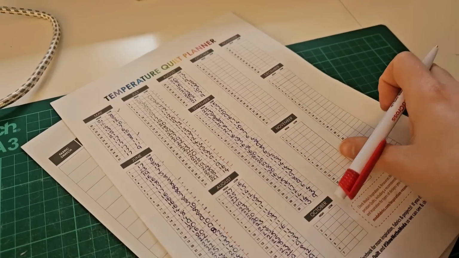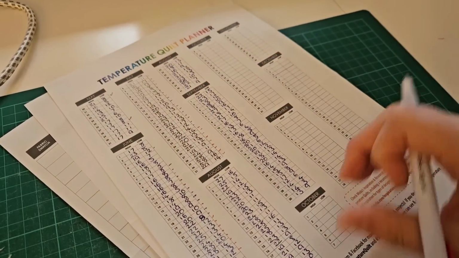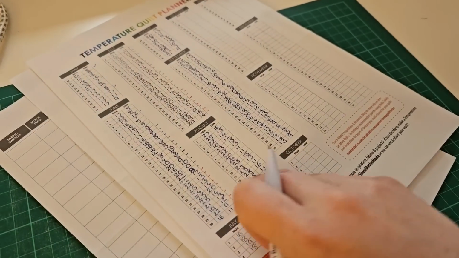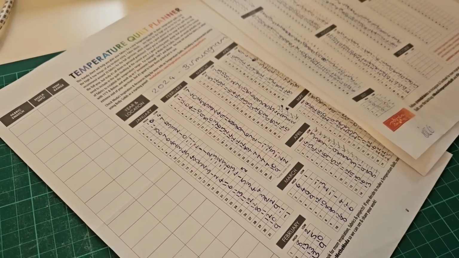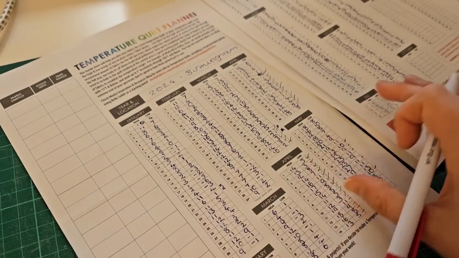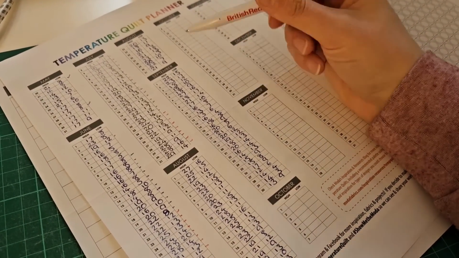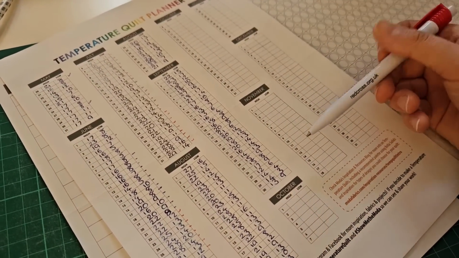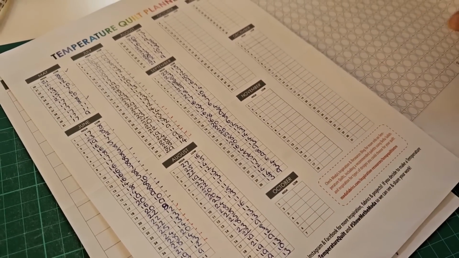This is the sheet that I've been recording on all year, and this is just a download from the Moda website. So all I've been doing all year is just writing the daily high and low. So I've done that now for all of August and then all of September. As it's only the 1st of October, I'll start recording these as October goes on.